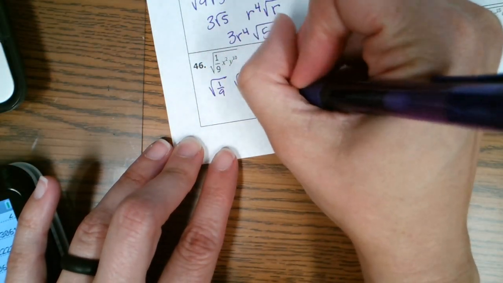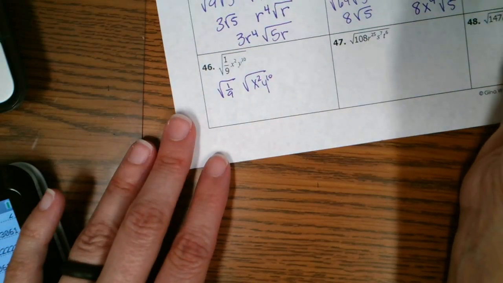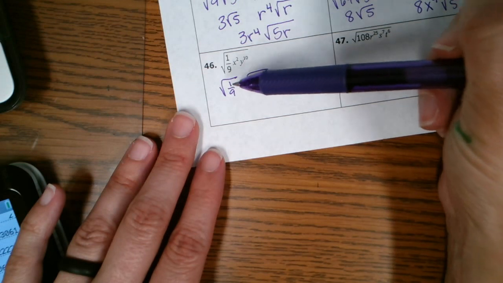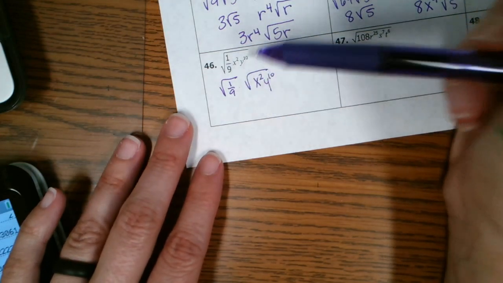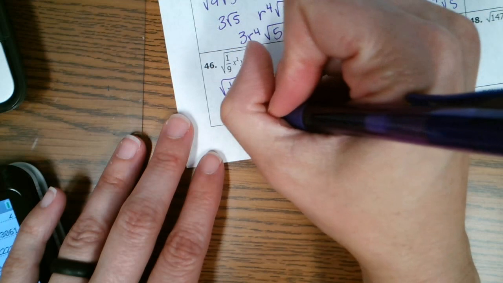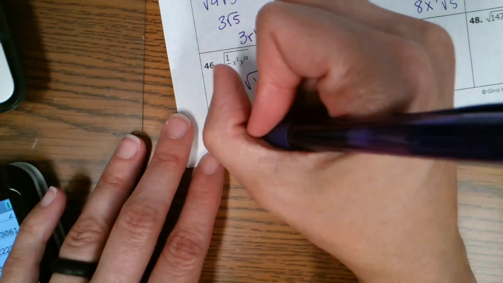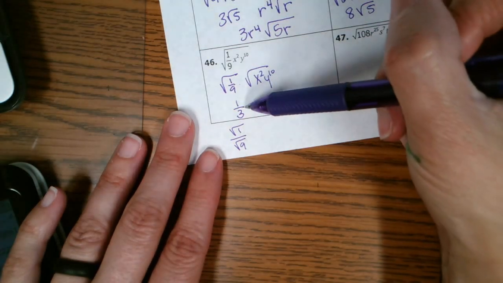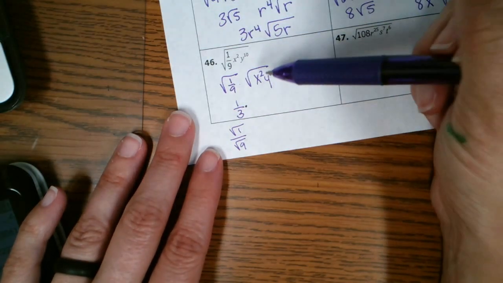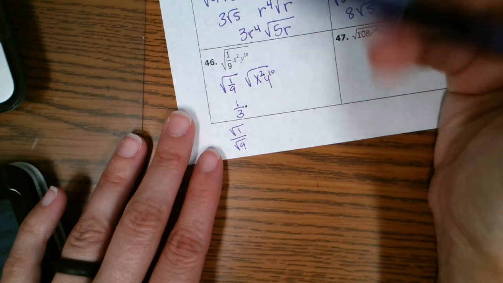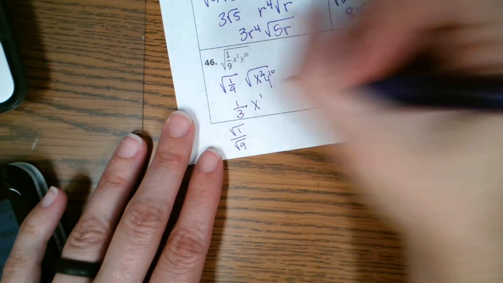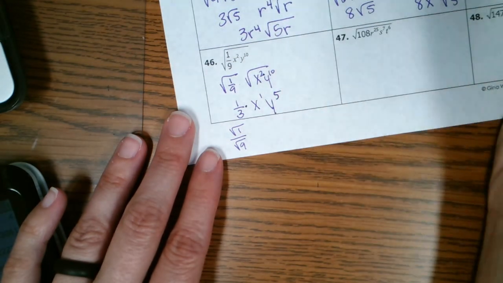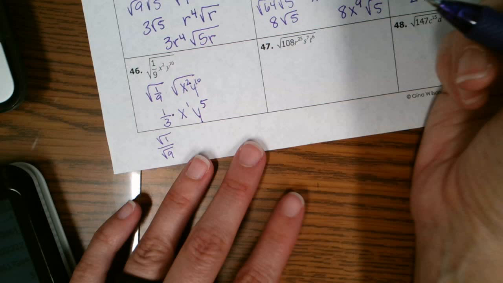1/9 and x squared and y to the 10th. Your calculator will do this for you. If you get totally freaked out about the fraction, do it on your calculator. It's going to give you an answer of 1/3. You can also think about it as the square root of 1 over the square root of 9, which is 1/3. Take the 2, divide by 2, we get x to the 1st. The 10 divided by 2 gives me y to the 5th.